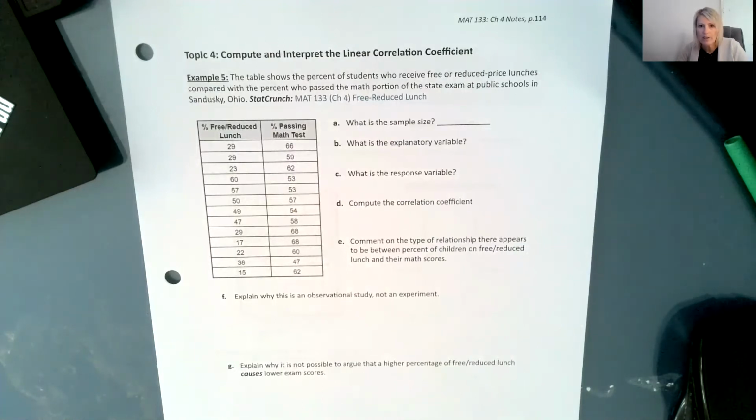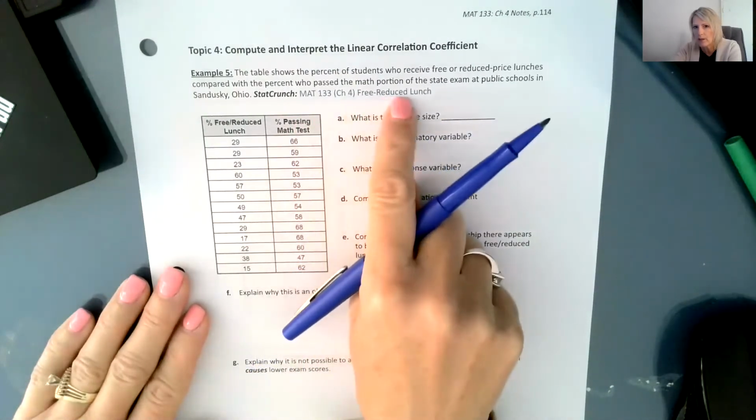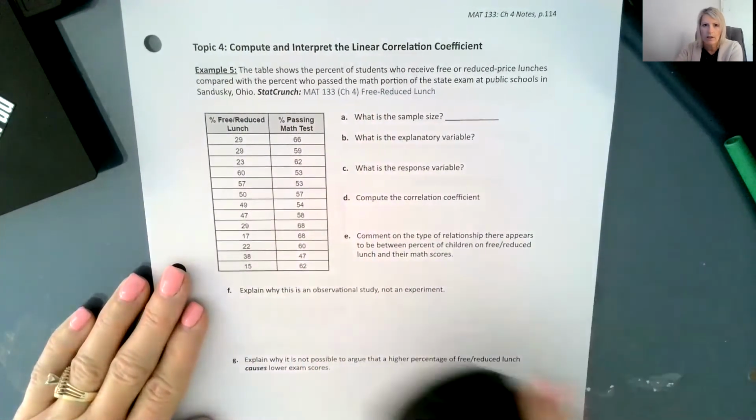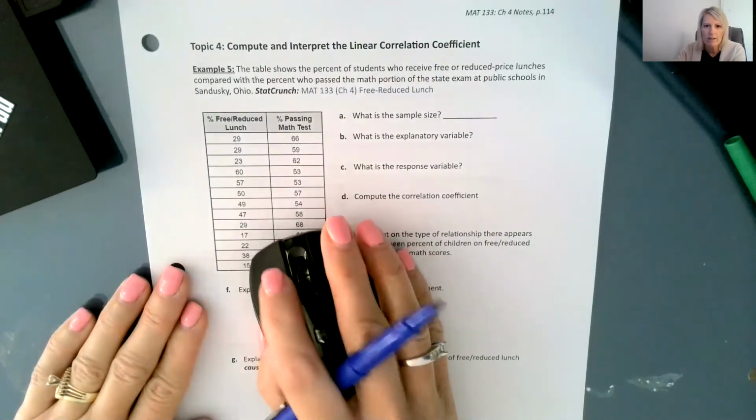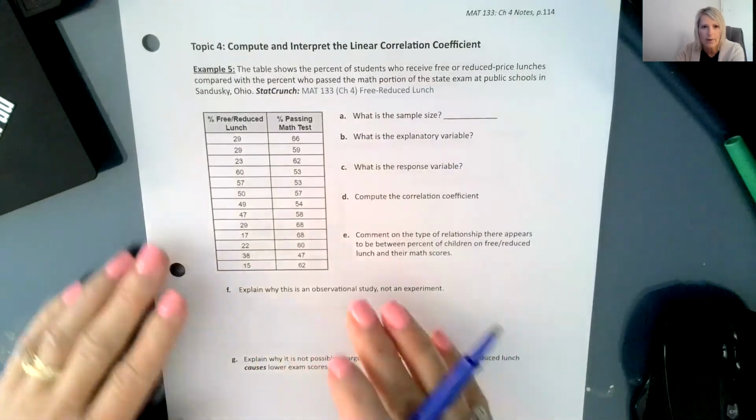So in StatCrunch, I've already put this data in. You can find it in our class, or you can search for it in StatCrunch in general ones, but look for the one in ours. Let's answer these questions first, and then we'll go there together.